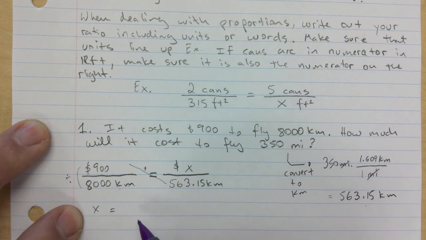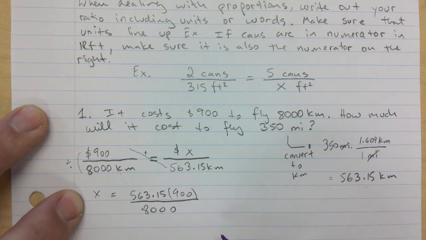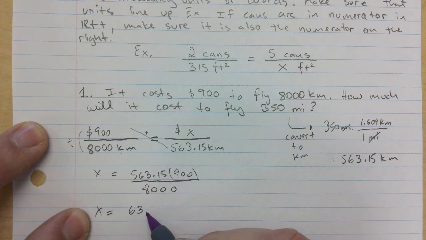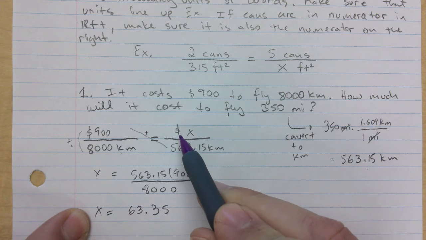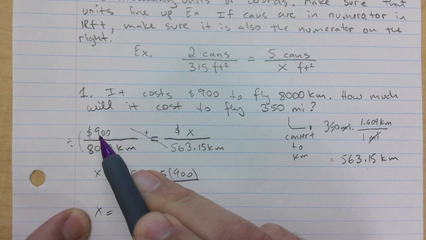Okay, so X is going to be 563.15 times 900 divided by 8,000. Okay, and so we figure out what that is. And that's 63.35. And what units are we in? Well, we are in dollars, right? Because you're finding the top number and it matches the dollar amount across.